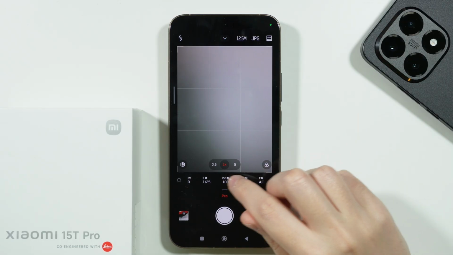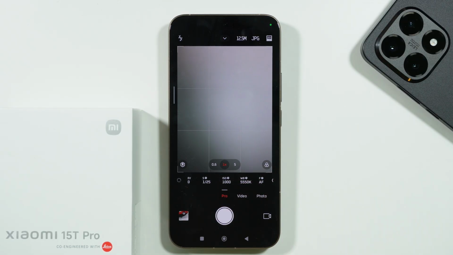Now, over here, we can find a bunch of different parameters, just like you can usually find on other smartphones where we have the Pro mode. And if you don't know what these parameters do, then let me quickly explain.